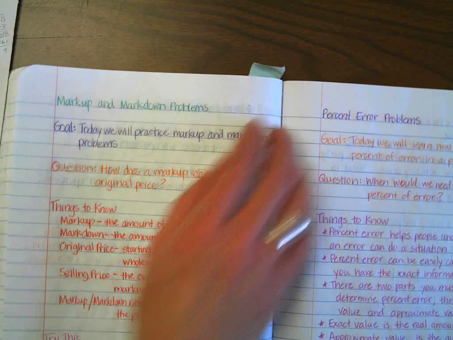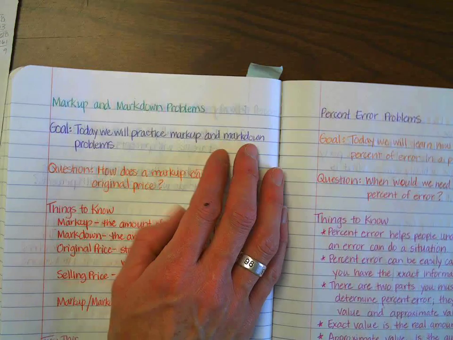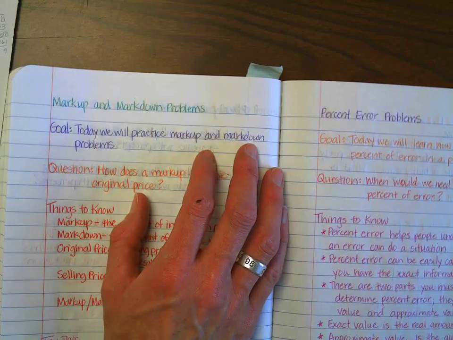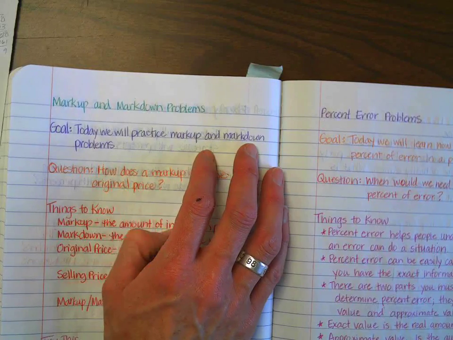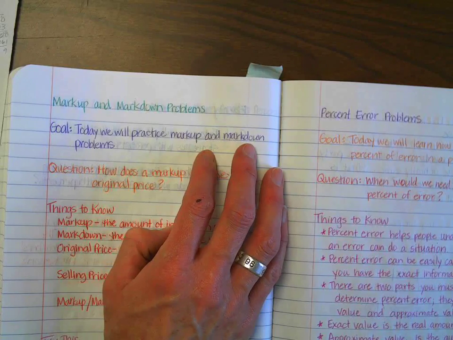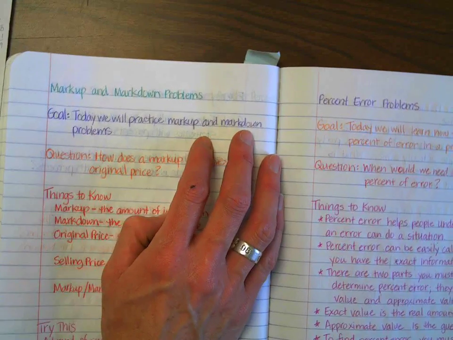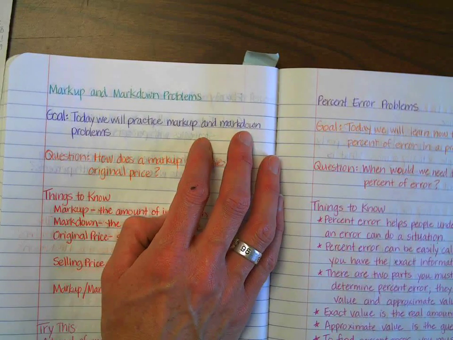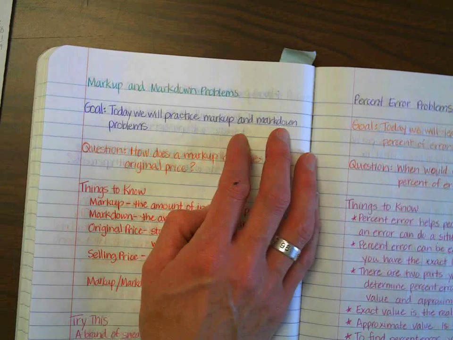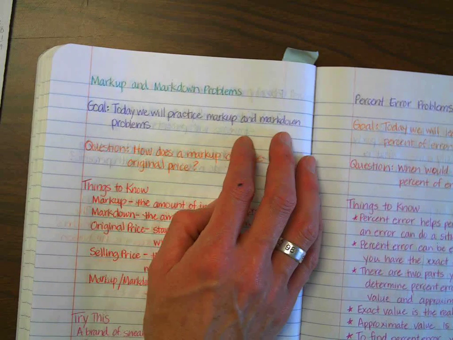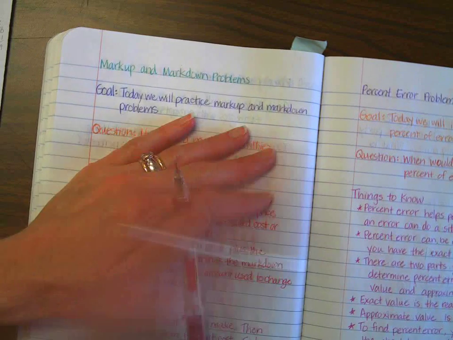So going back to our goal for today, today we will practice markup and markdown problems, and then how does a markup change the original price? Hopefully you figured out how the markup changes the original price. It's a pretty simple one. Don't know if we will put practice problems on the board just because we're really working with word problems, and so basically you just have to read what it's asking you to do, label, label, label, label, and then use all of the different things that we've been working on to try to figure out how to get the answer. So trying it is best. That's what I keep saying, is that the more practice you make with this, the easier it's going to be.